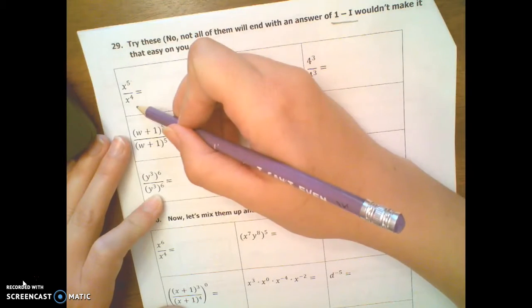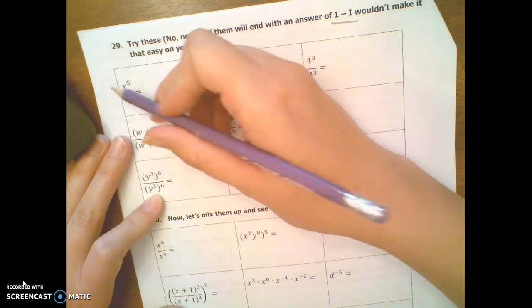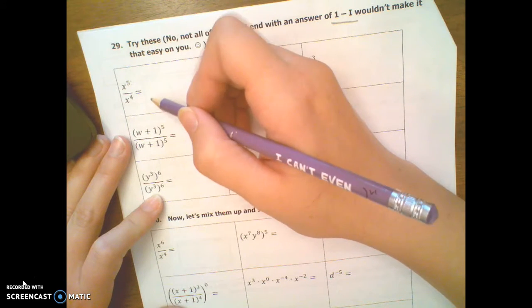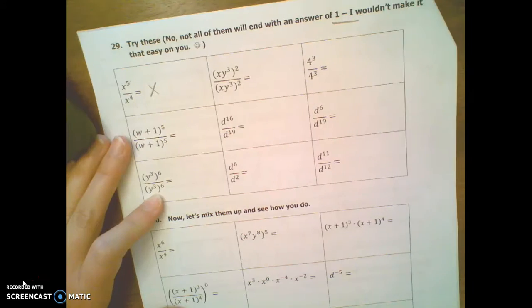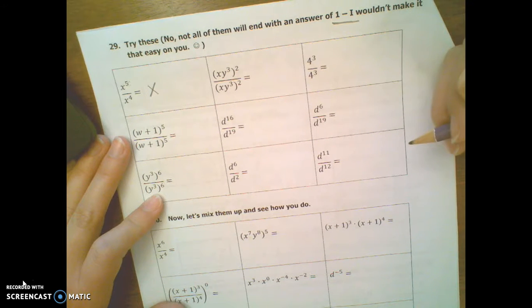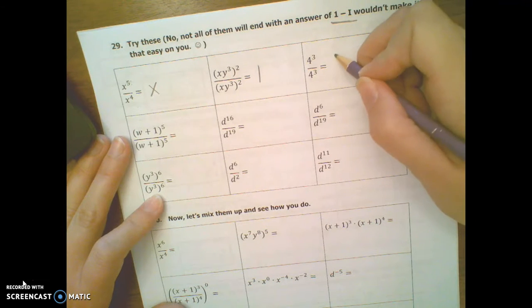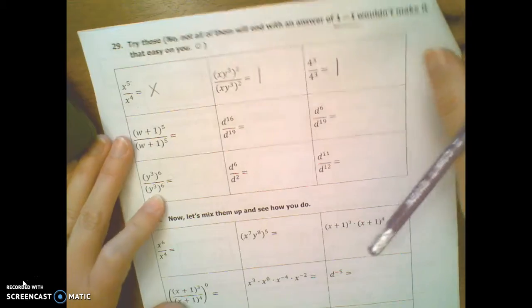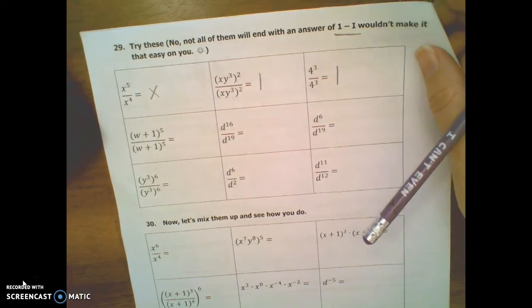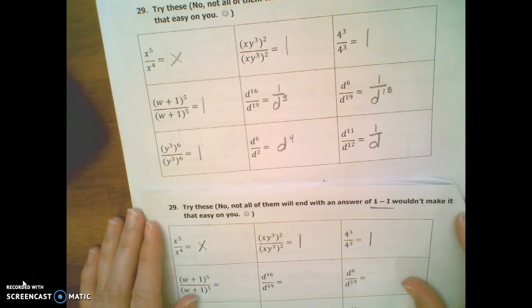Okay, so this one, they're not the same, and we have more x's on the top. It would be like 5 x's on top and 4 x's on the bottom, which means we have 1 x left on the top, and so we just write it like that, because anything over 1 is just itself. These guys are the same, so they would be 1. These guys are the same, so they would be 1. Okay, you try the rest of them and come back and see what you got. Okay, so those are what your answers should look like on the top.